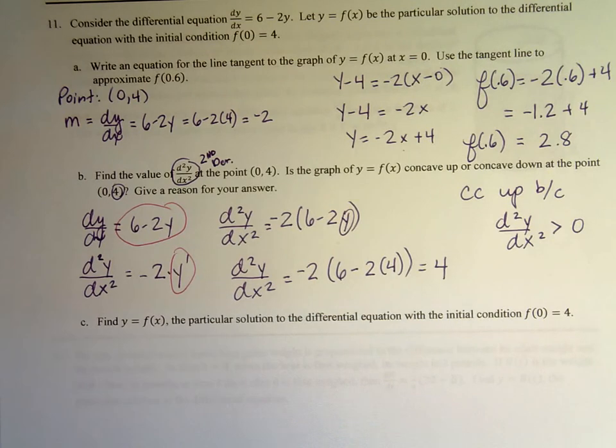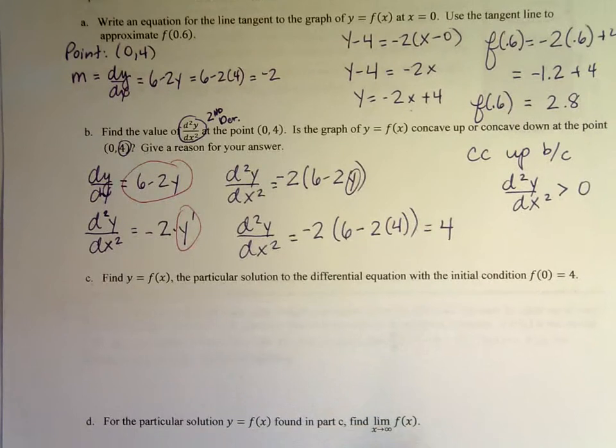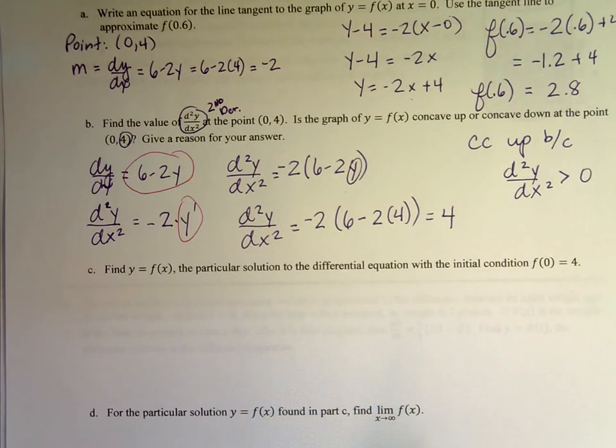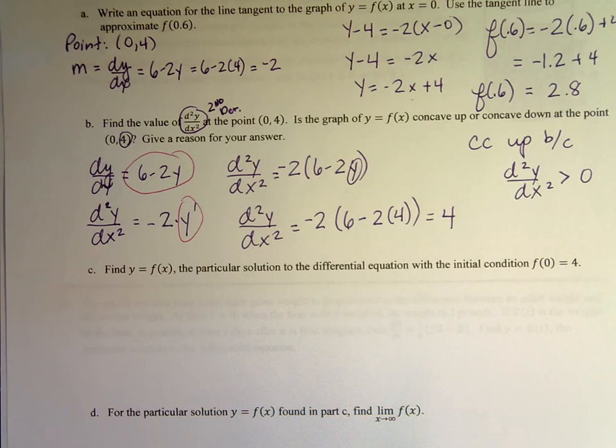All right, again, bringing back things from the past. All right, now we're getting into the current day, specifically this day. Find the function y equals f of x, the particular solution to the differential equation with the initial condition of f of 0 is 4. So we're going to go through and do the same thing we've been doing. So here's my differential equation.